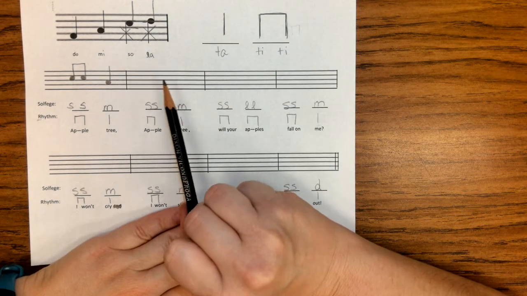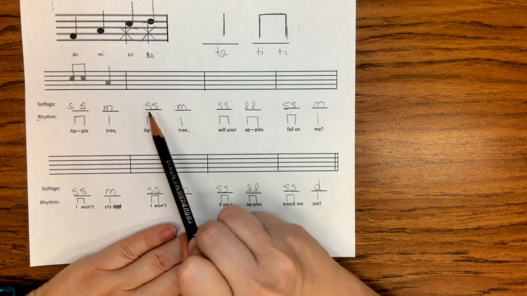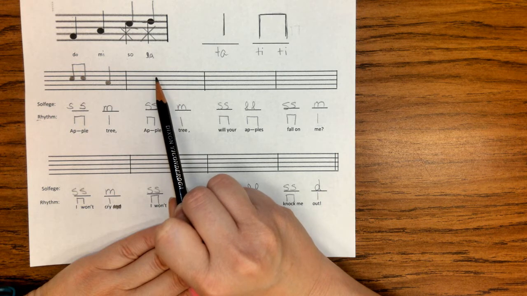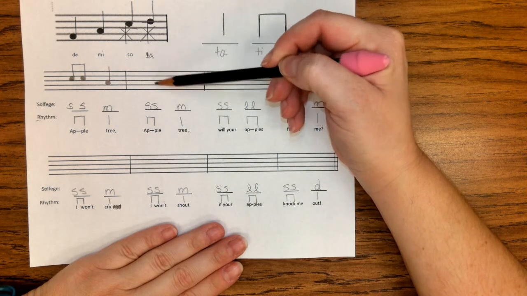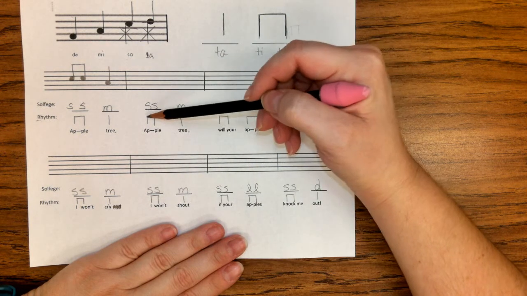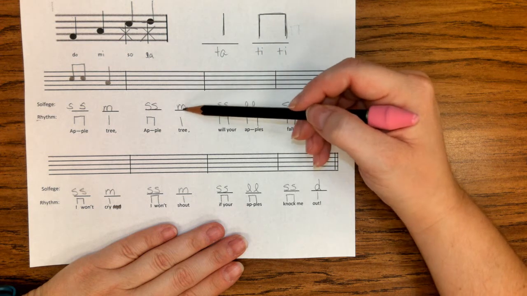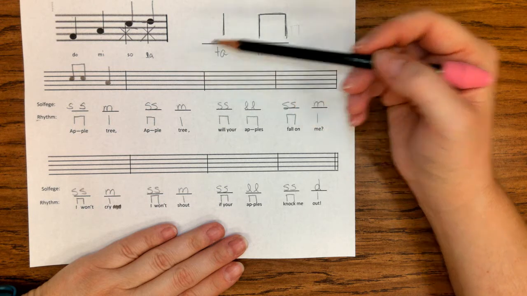So the rest you do by yourself. You have so, so, me. So you find the correct space, draw the notes, then add the stems, and if it's beamed here, then you have to beam it up here too. If there's no beam, you just leave it alone by itself.